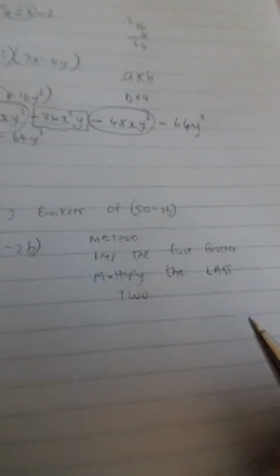Now, a method that you can use to make life very easy for yourself: keep the first bracket, and multiply the last 2. You hear what I'm saying?